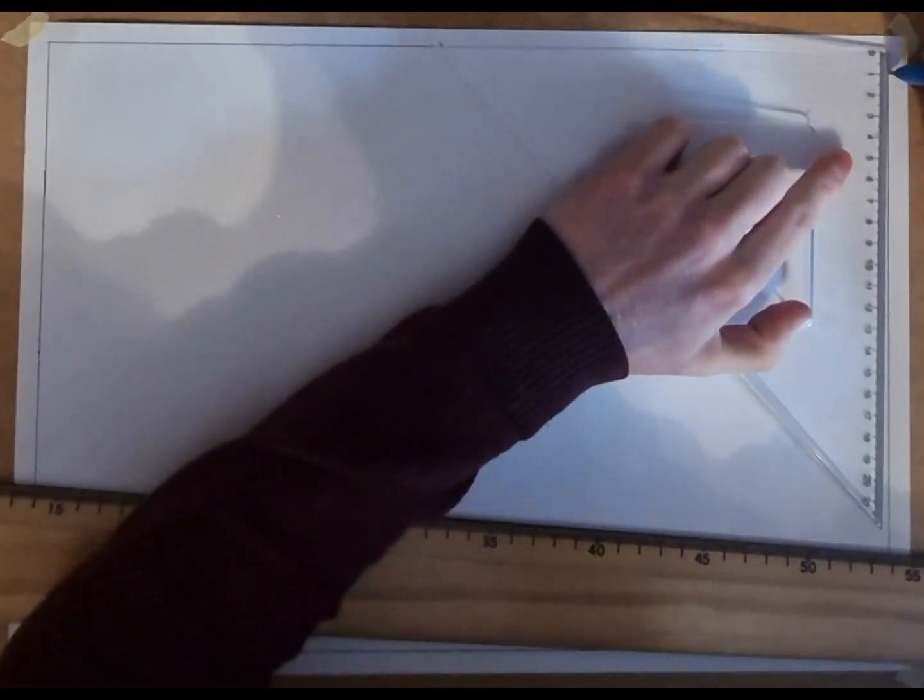Once you have that, we're just going to do a title block. So coming down from the border, we're just going to come down 10mm, then 5, and then 10 more millimeters.